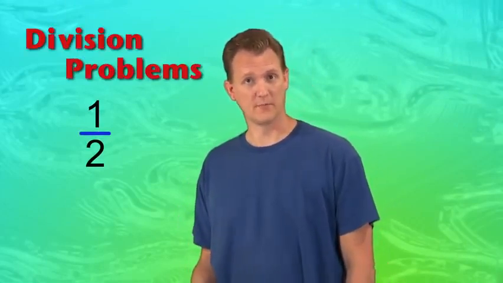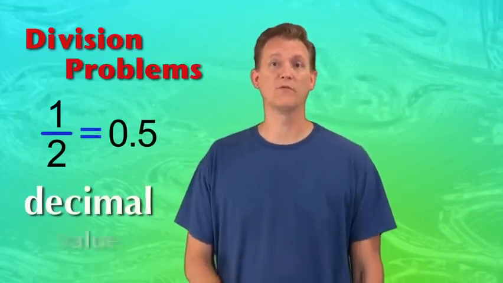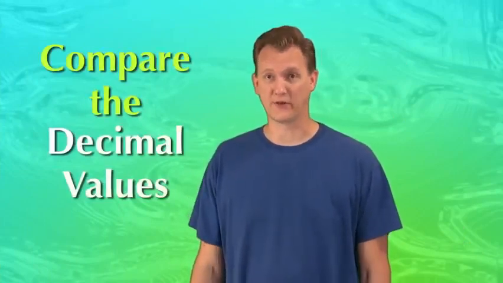Okay, cross-multiplying is pretty cool, but there's another way to compare fractions that you need to know about. But this one's only really good if you can use a calculator. Remember, the reason that fractions are tricky to compare is because they're really division problems. But if we want to, we can just do the division and get the answer, which is the decimal value of the fraction. So if you have two fractions to compare, you can just do the division, preferably using a calculator, and then compare the decimal values.